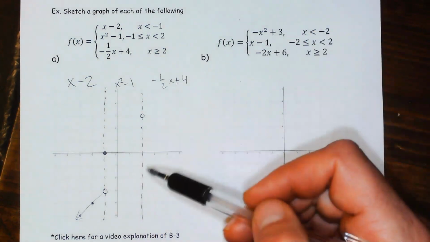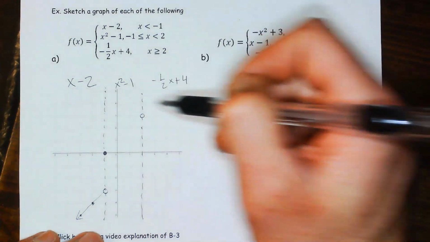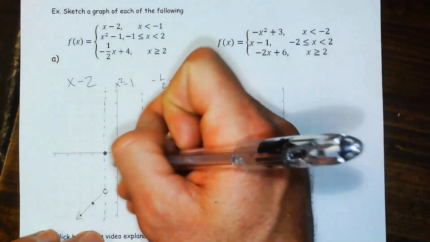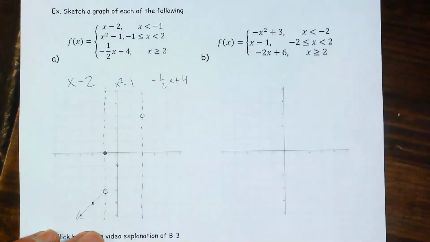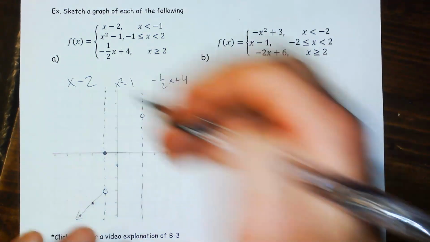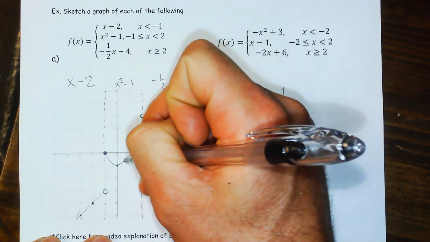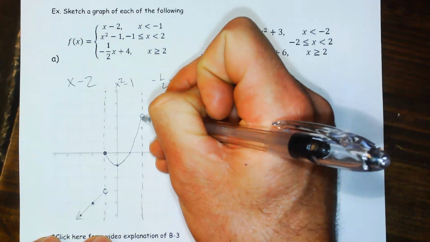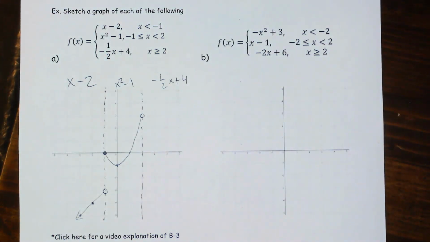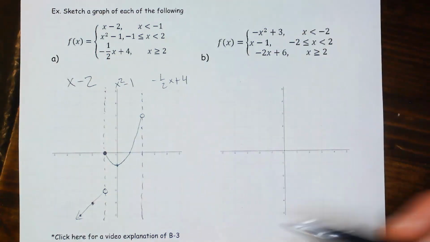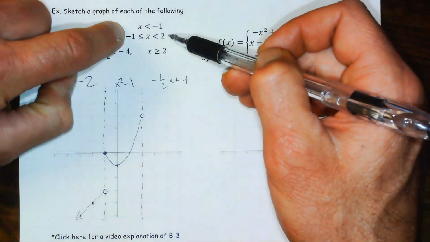So I know this is a parabola, correct? It's a parabola with a vertex at 0, -1. So I'm going to graph my line. It'll go through this point right here, and then go up and connect with the open dot there. So I'm graphing just a section of the parabola, and that section happens to be from -1 to +2.